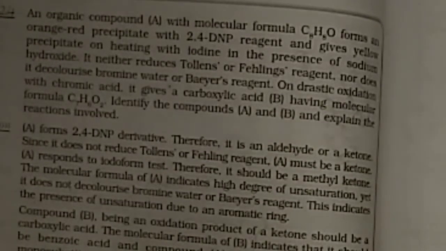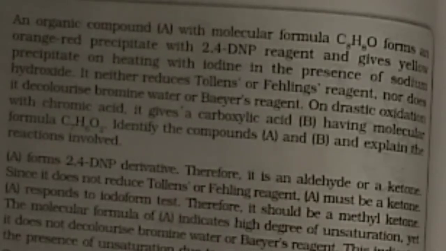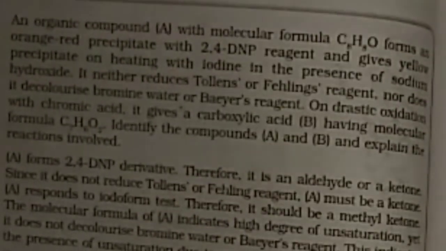If it is an unsaturated compound, then when bromine water or Baeyer's reagent, alkaline KMnO4 solution, is added, the color is discharged. But here, the color of these solutions cannot be discharged. It indicates the unsaturation is due to an aromatic ring. So for compound A, we get an idea that it consists of a benzene ring.